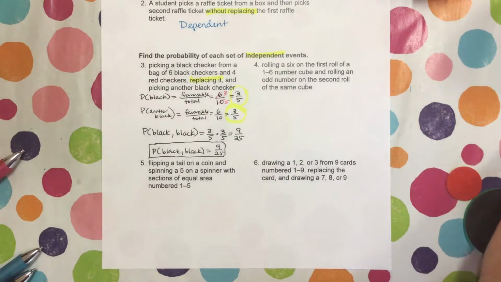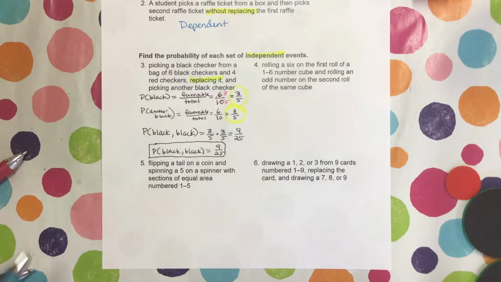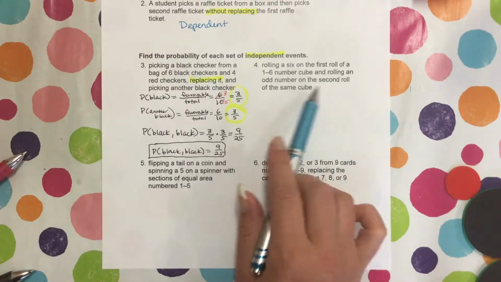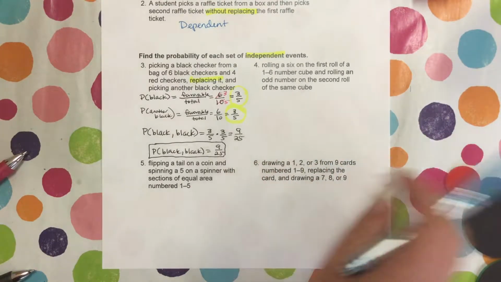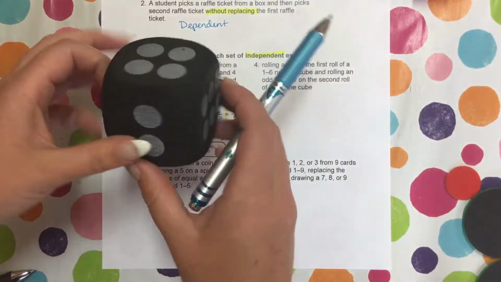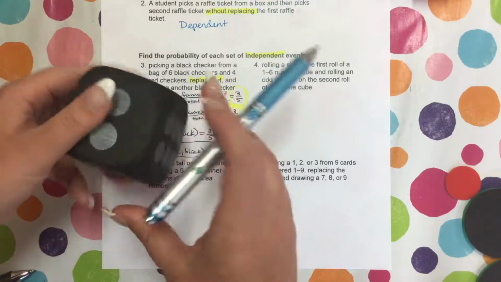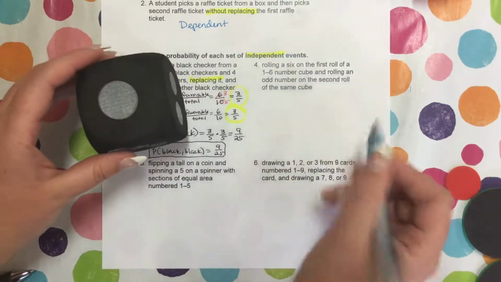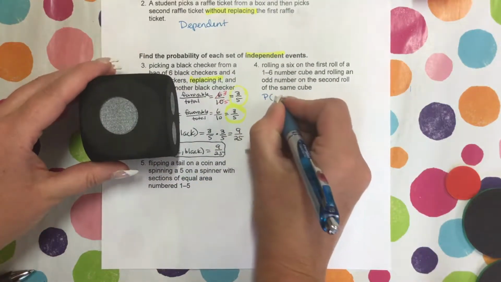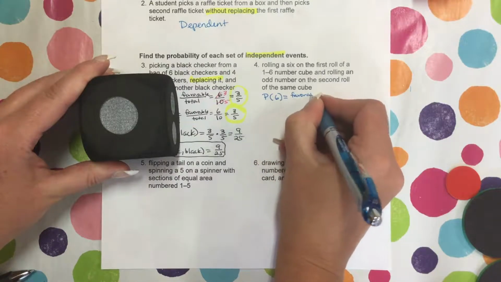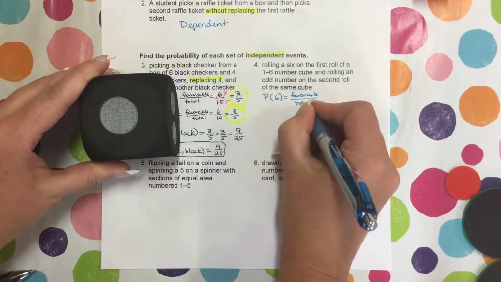All right, we are back. Number 4 says rolling a 6 on the first roll of a number cube and rolling an odd number on the second roll of the same cube. So when we roll the cube here, how many different, so rolling a 6 on the first roll. So we're going to say the probability of rolling a 6. Okay, remember it's the favorable over the total.